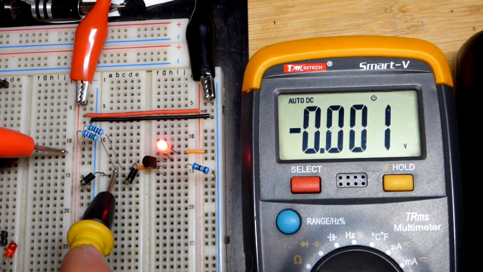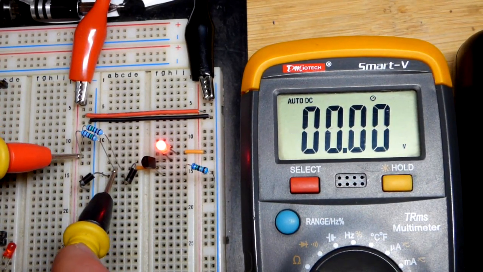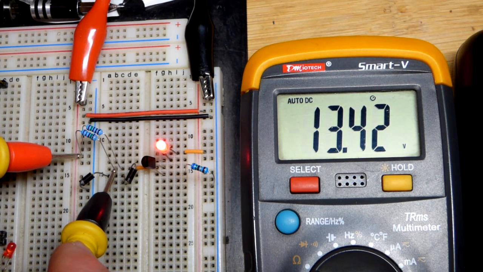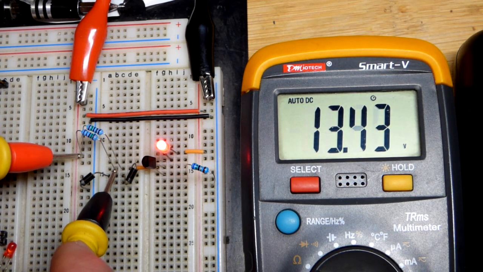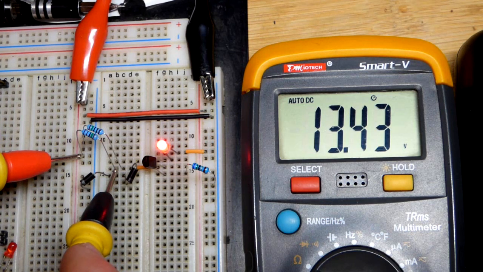And again, we got the supply voltage of 15 volts minus, I can't remember exactly what it was, but that should be about the supply voltage minus the diode drops.